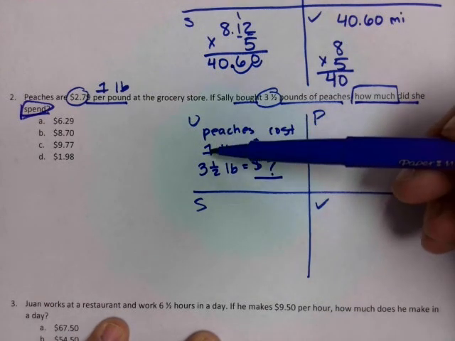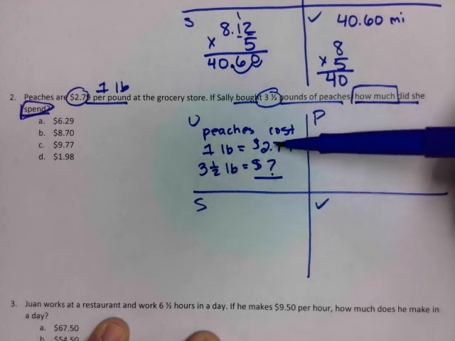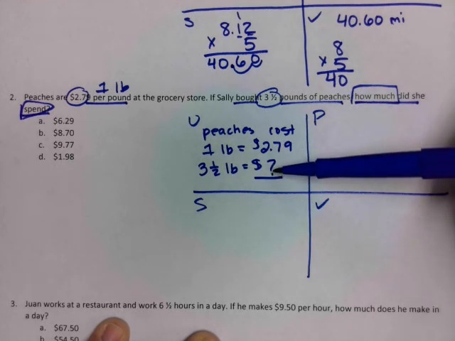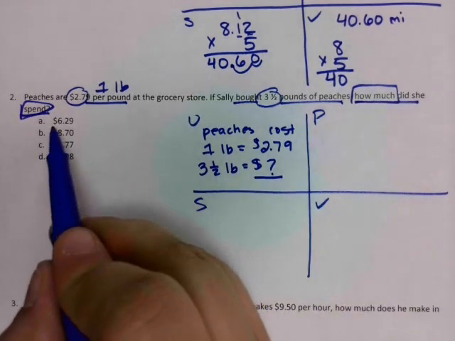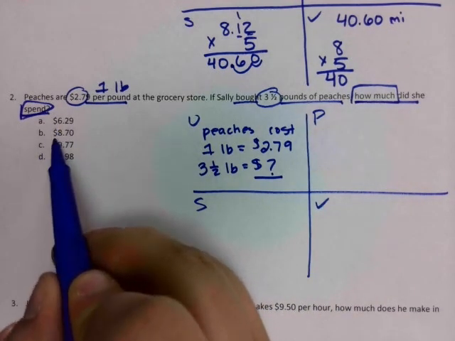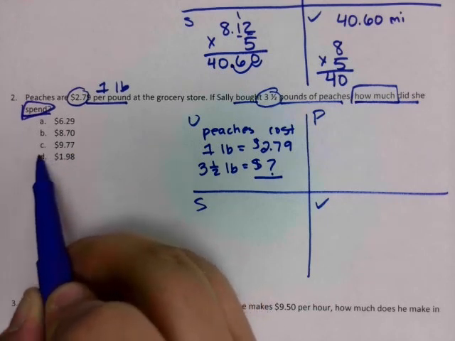So again, we can see here that our pounds are going up to 3.5. So our price is going to have to go up to a number higher than $2.79. So see if we can eliminate anything. No, that's higher. Higher, higher. Okay, $1.98 is lower than $2.79, so I can eliminate that one.